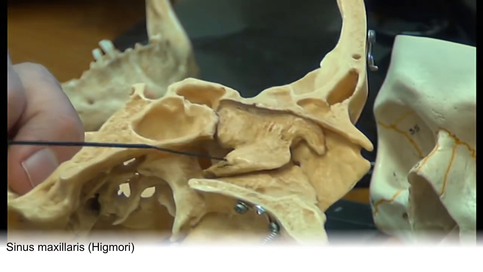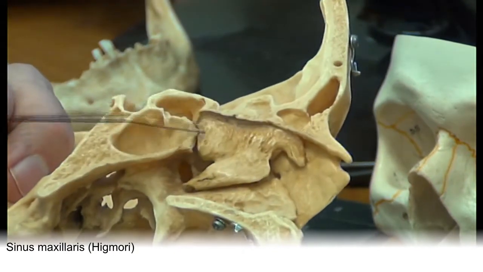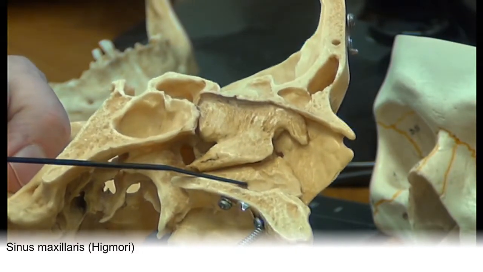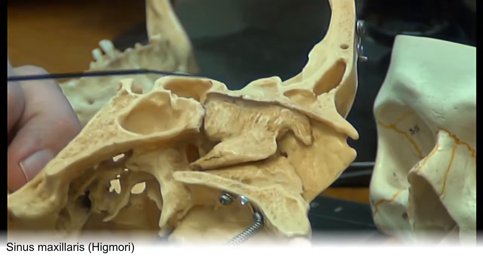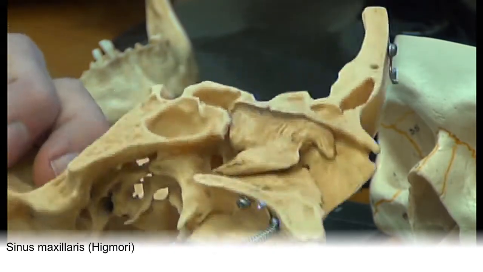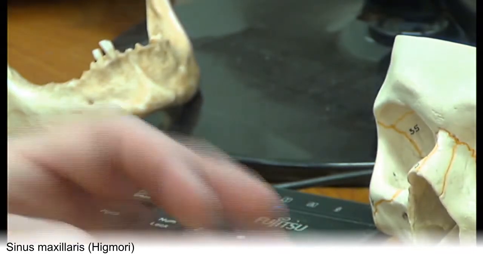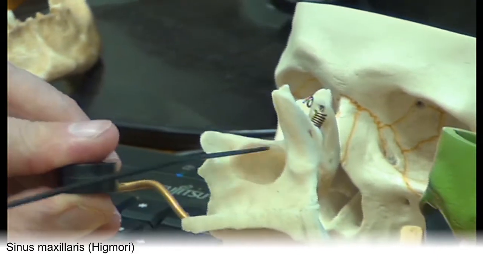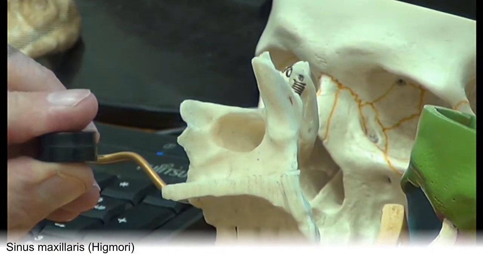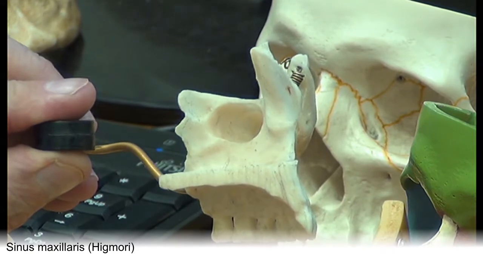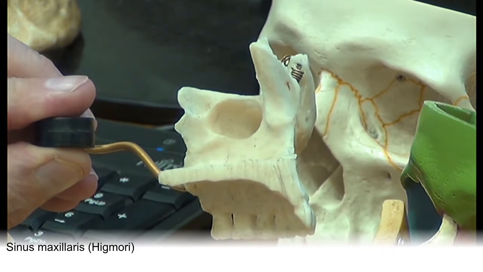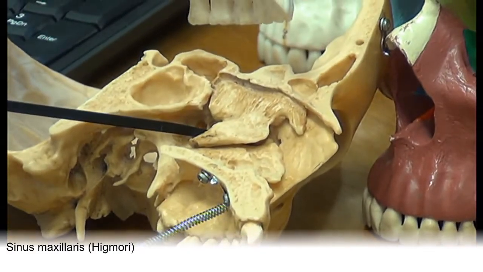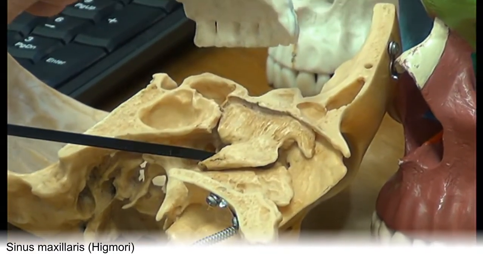Concha nasalis media, which is part of the ethmoidal bone, and concha nasalis inferior, they hide this entrance to the sinus maxillaris, and that's why we can find only a very small fissure through which we can enter sinus maxillaris.